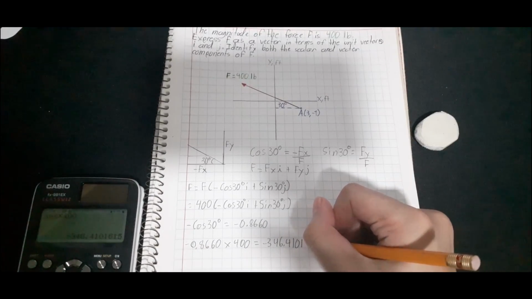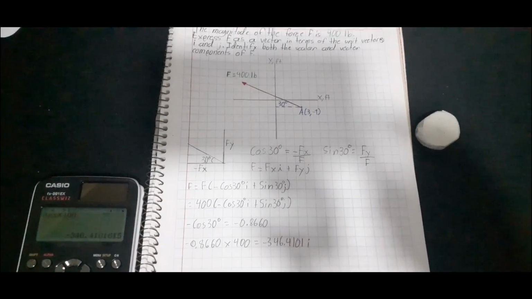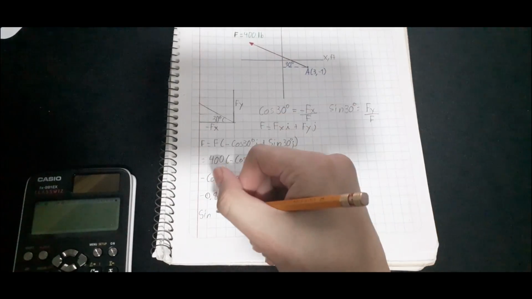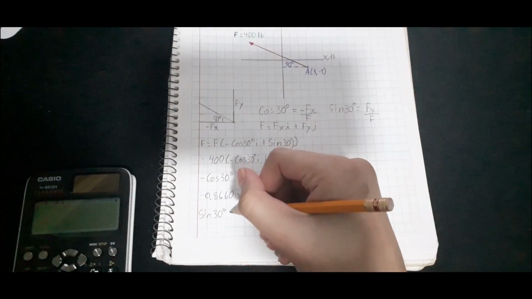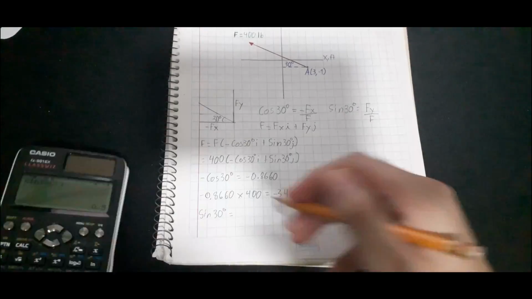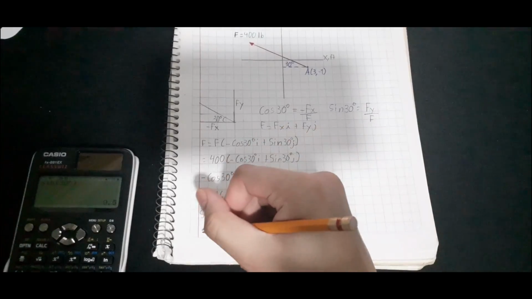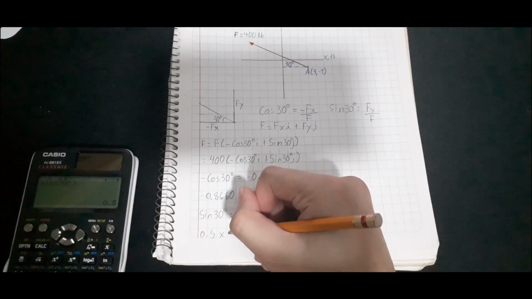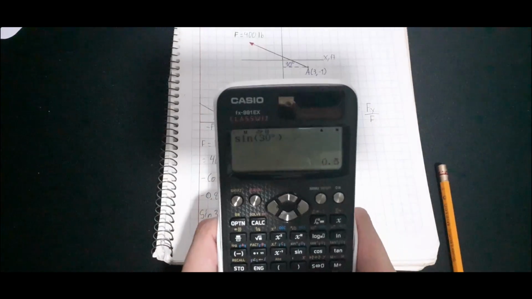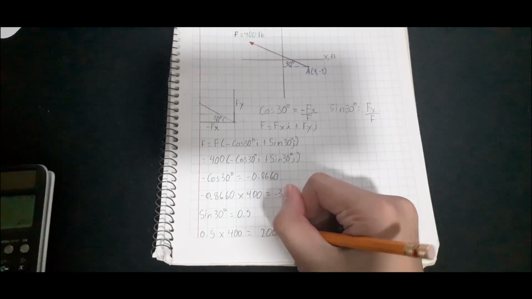We already have the cosine, but let's continue to extract the sine. Sine of 30 is equal to 0.5, and the next step is to multiply 0.5 by 400. The result is 200.